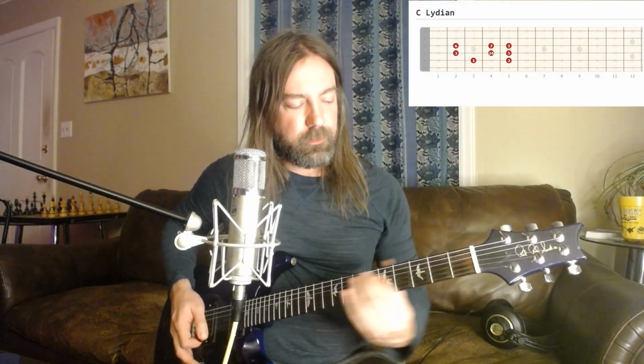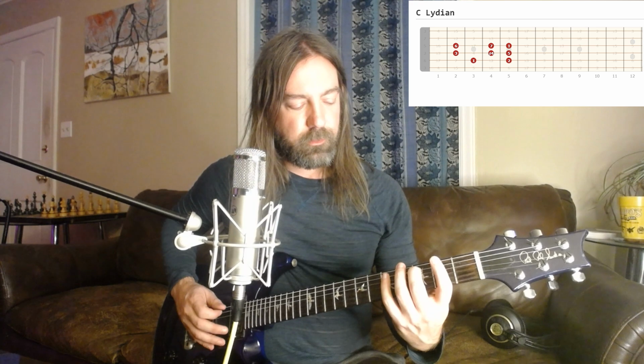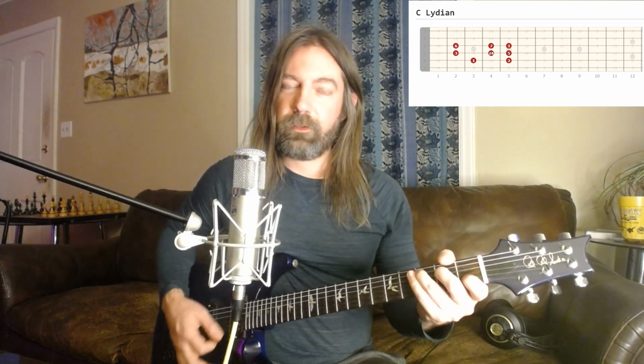Now we go to the C chord. Now here's the shape for the C chord I want you to see. C Lydian, because it's the 4. So we got 1, 2, 3, sharp 4, 5, 6, 7, 8. Okay, so when the C chord is being sounded, you can grab that scale.